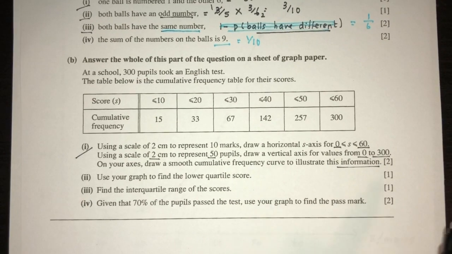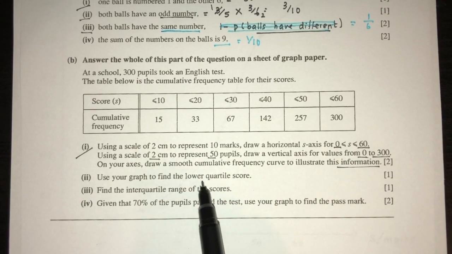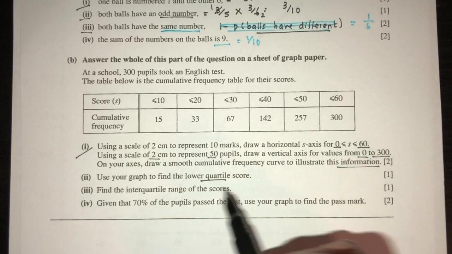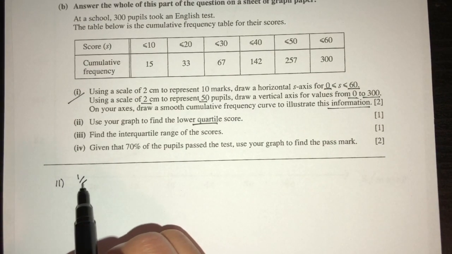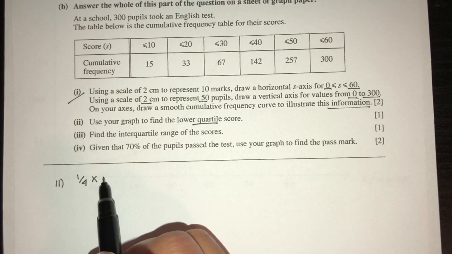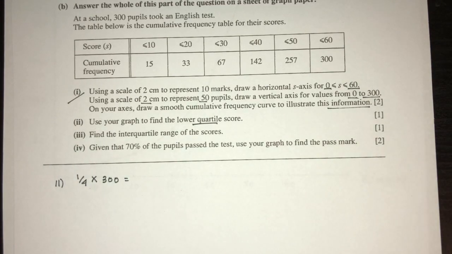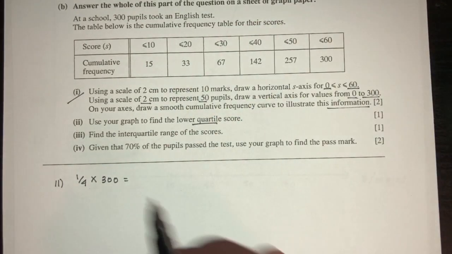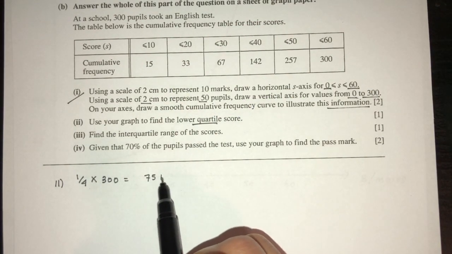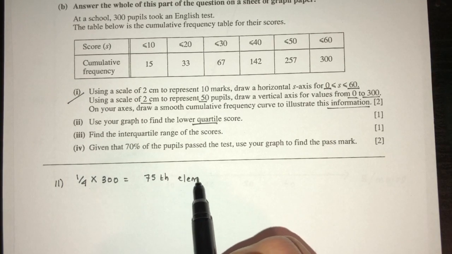Now, part 2, use a graph to find the lower quartile of the score. That should be pretty easy as well. Lower quartile is defined by 1/4 times the number of people, which is 300. That will be what? Let's try. That should be 75, but let's give it a try. Yep, 75. It's the 75th element on your graph.